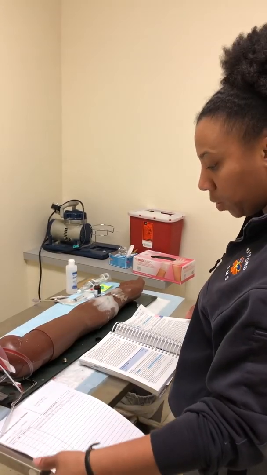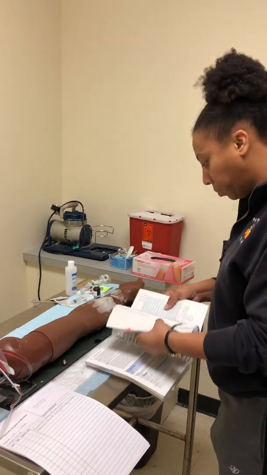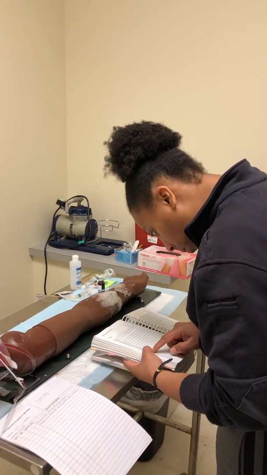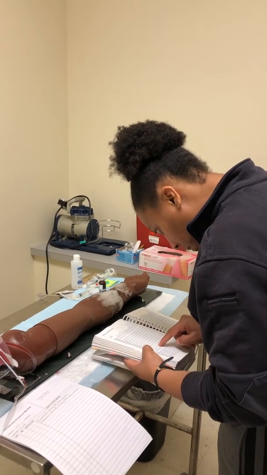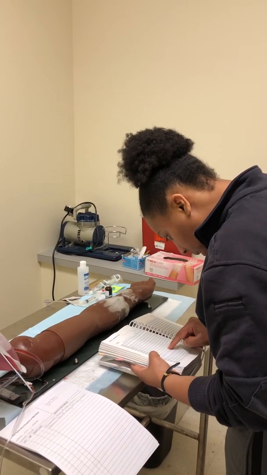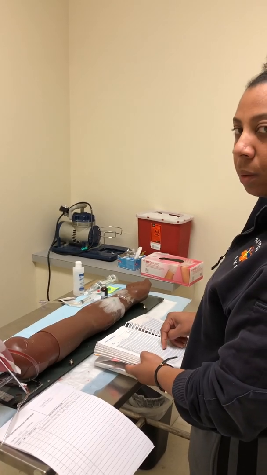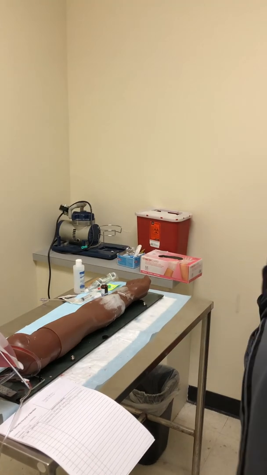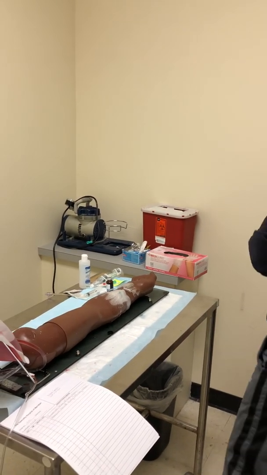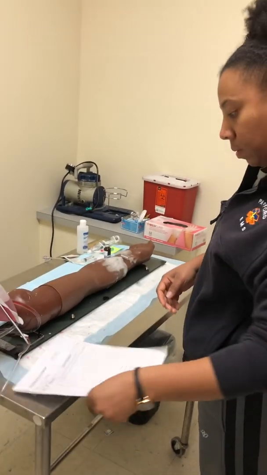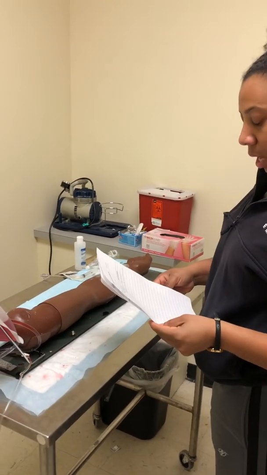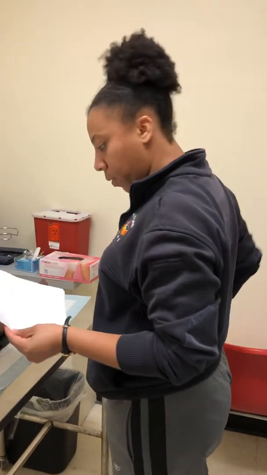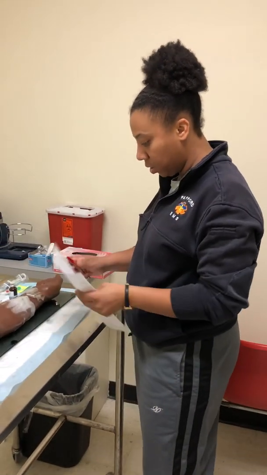I want to check the back of the book to make sure it's compatible. And it is compatible with LR. Okay. I'm going to set that over to the side. All right. At this time, I will calculate how much I'm going to give my patient. So I'll get a pen, do my calculation.